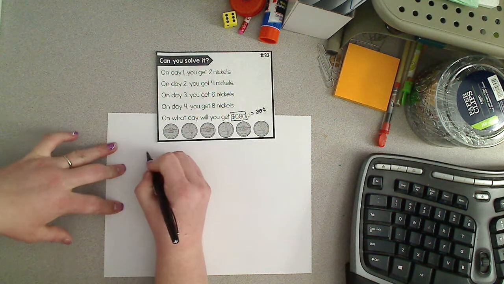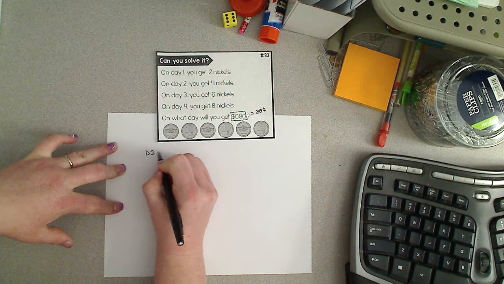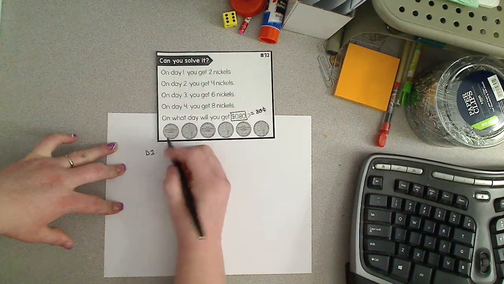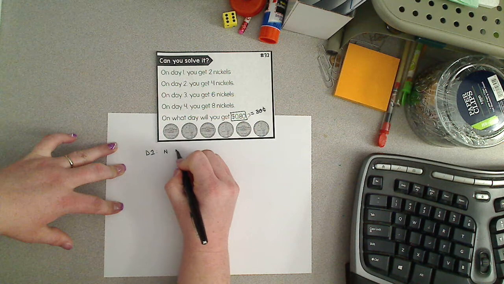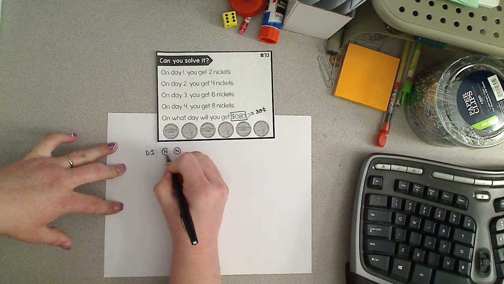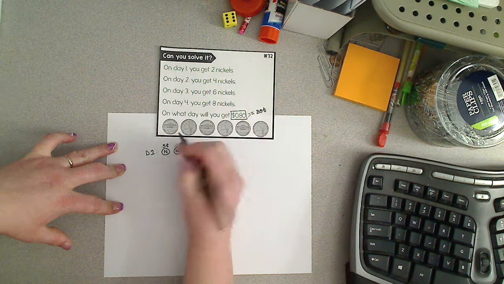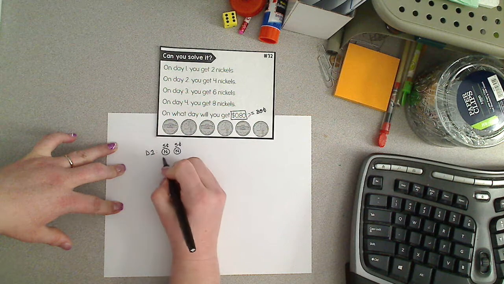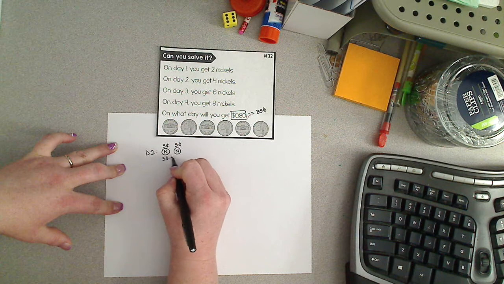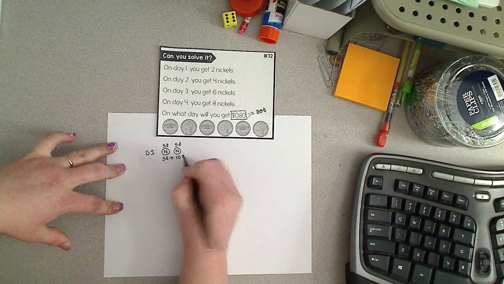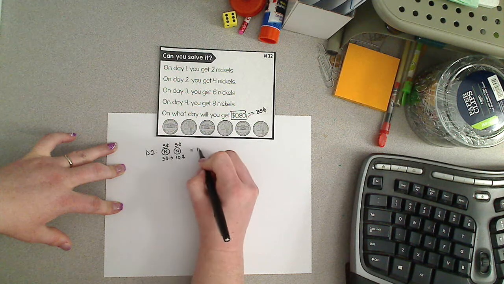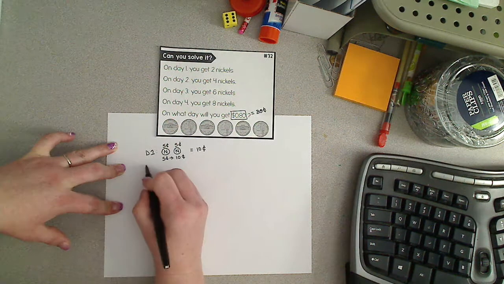So let's start with day 1. It says day 1 you get 2 nickels. So I'm going to draw my 2 nickels. I know that they're worth 5 cents each. And if I'm adding on, I have 5 cents and then adding on to 10 cents. So day 1 is a total of 10 cents.